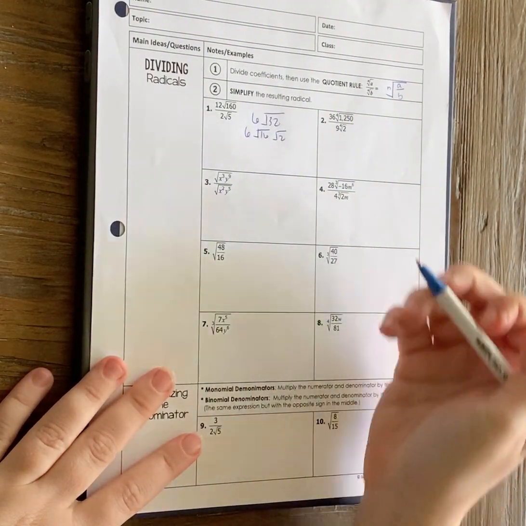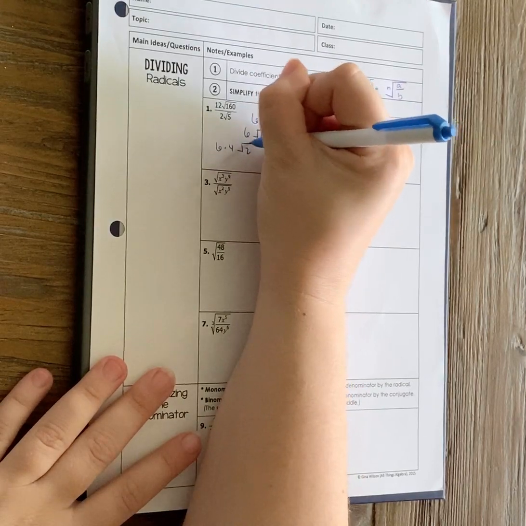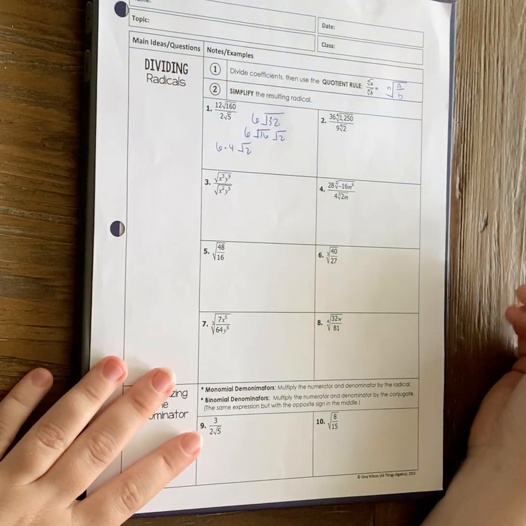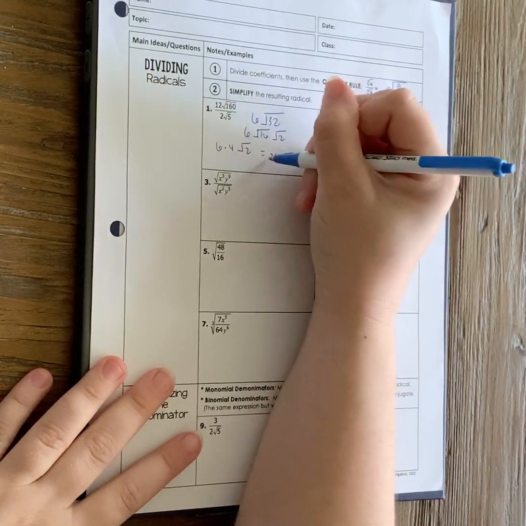The square root of 16 is 4. So we have 6 times 4. 6 times 4 is 24. So our answer here is 24 square root of 2.